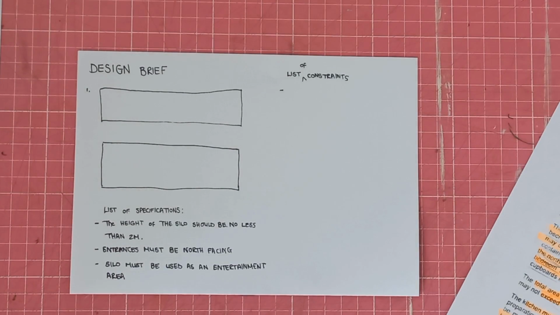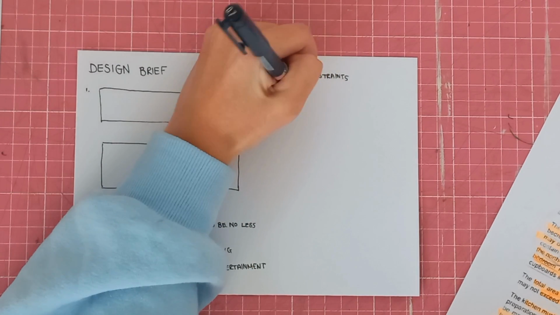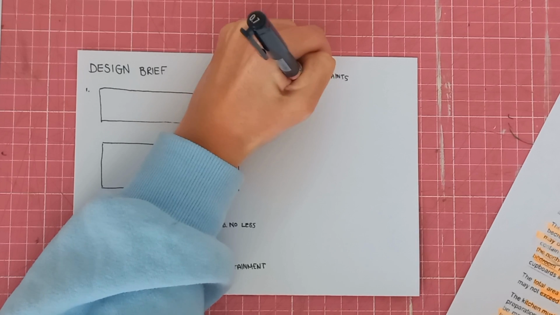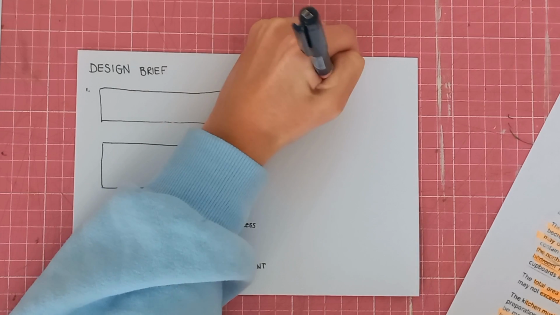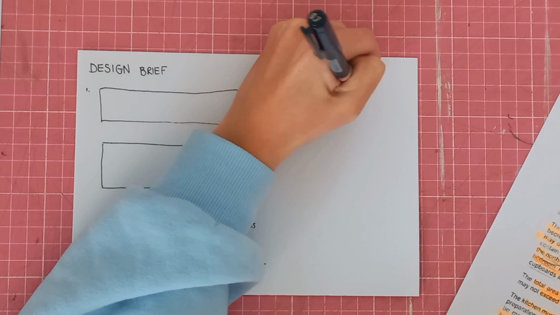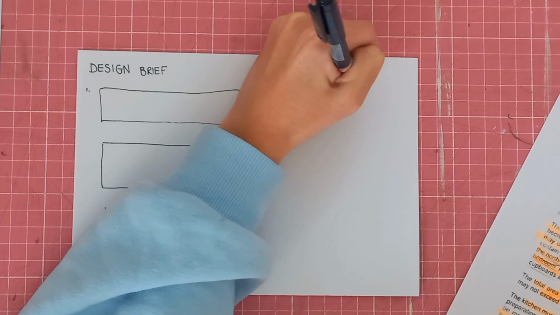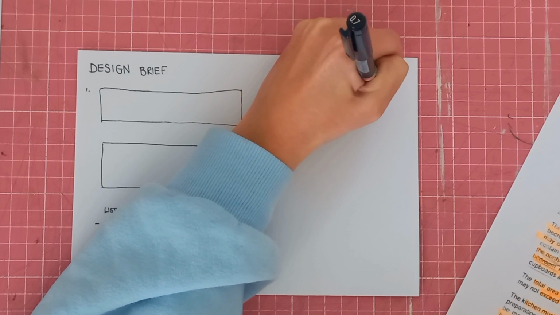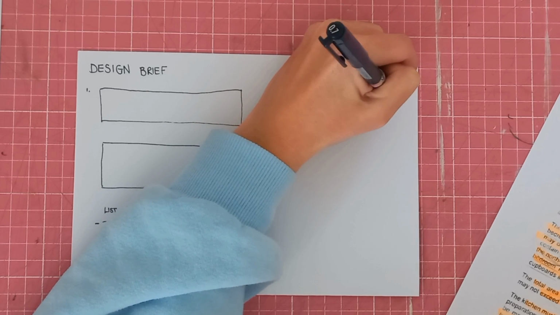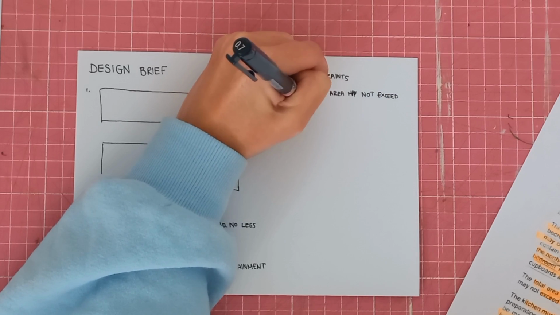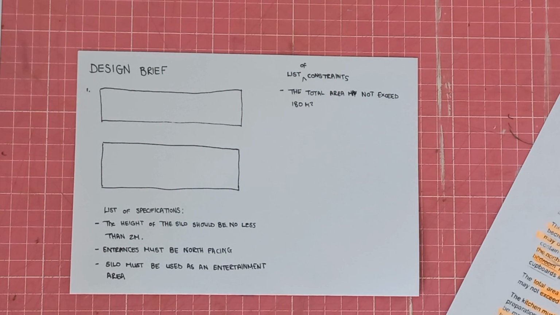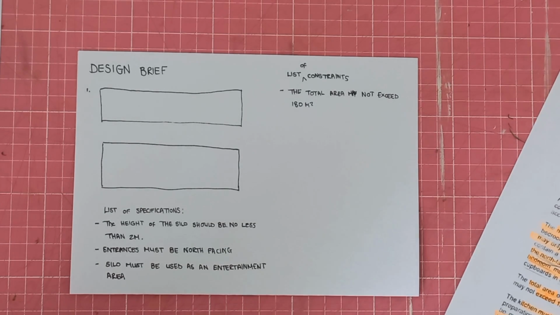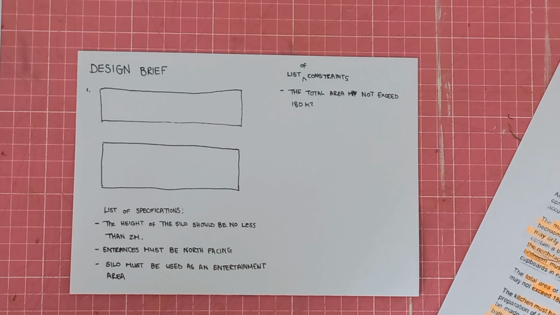But what I would say is a constraint is that the total area may not exceed 180 meters squared, right? And the reason why I say that's a constraint is because you'll find that once you start designing, the space that you design uses up the floor space so quickly, and sometimes you feel like you don't have enough. So that is something I always see as a constraint.